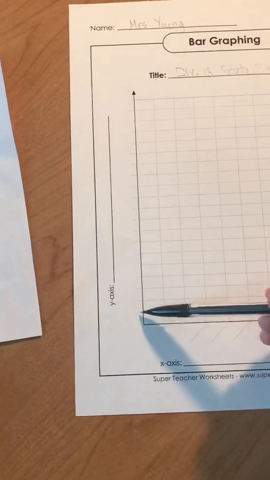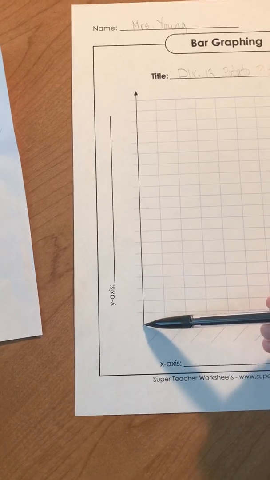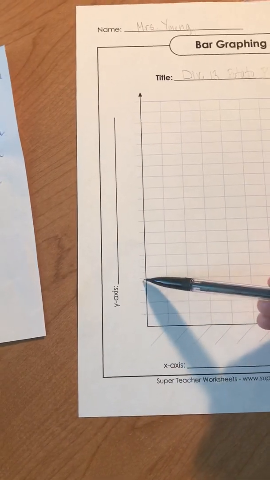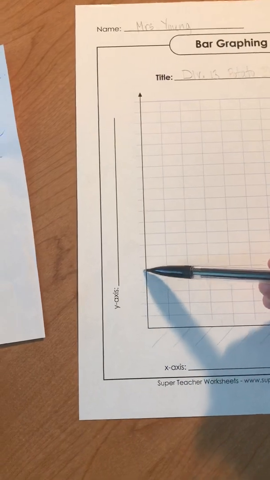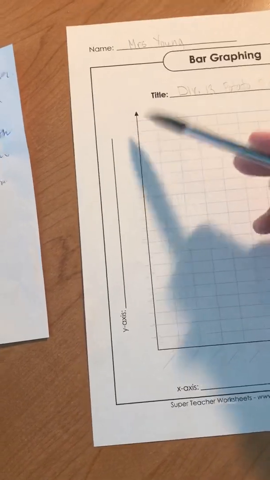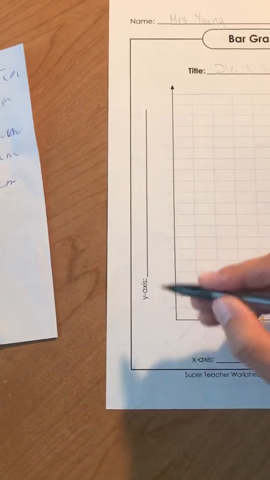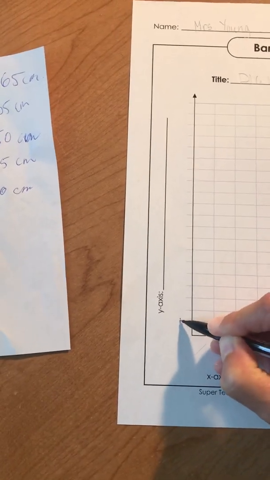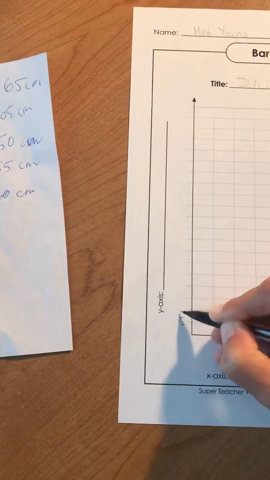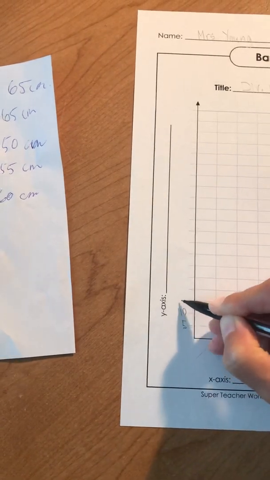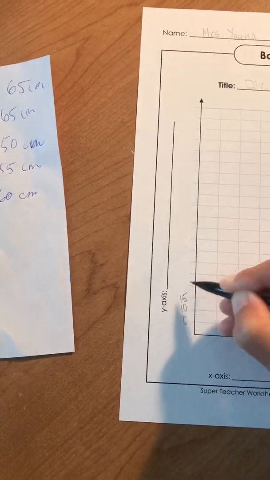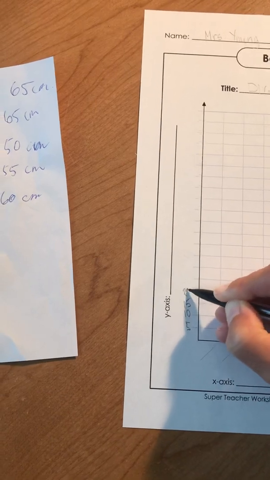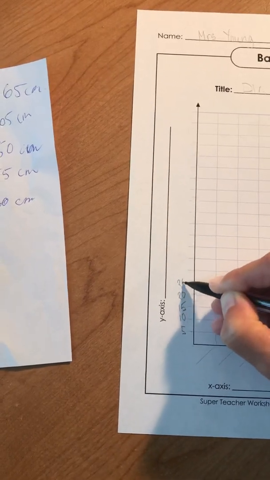If I go up by fives, so I have to start here 0, 5, 10, 15, 20, 25, 30, 35, 40. Yes, I will definitely have enough space to put them all on there. So this would be 0 down here. So then I would want to put here's 5, here's 10, here's 15, 20, and I'm just skip counting.